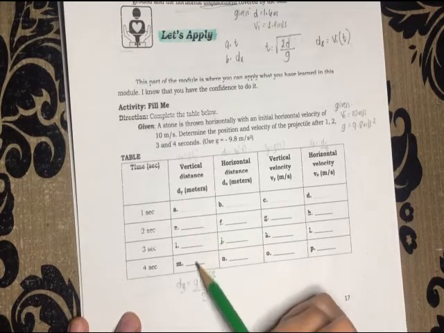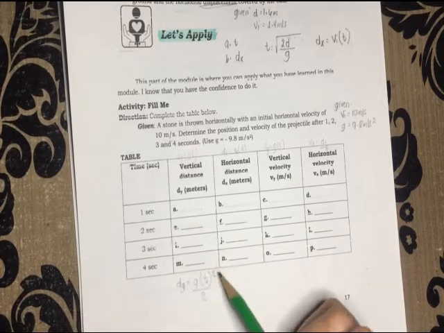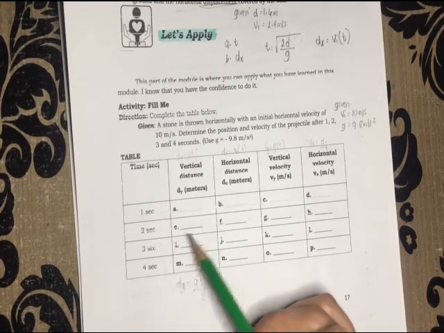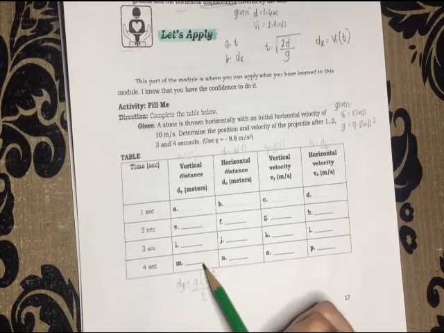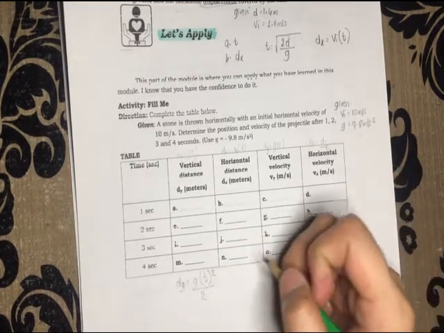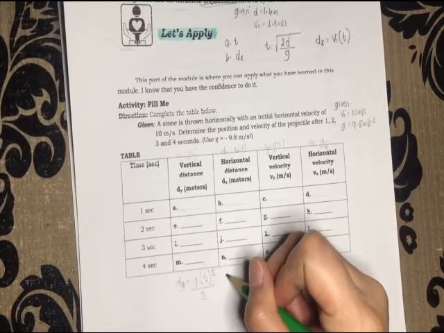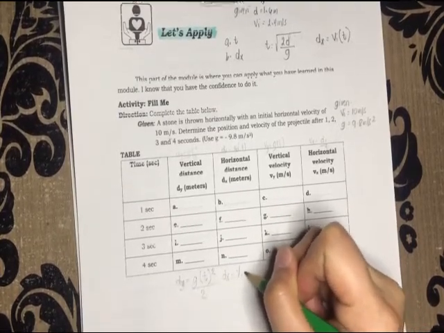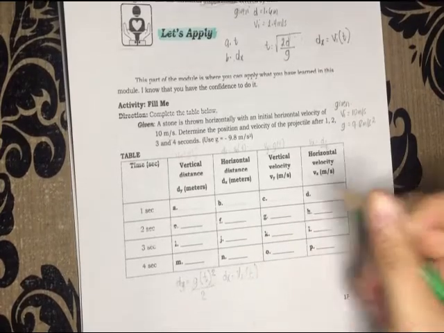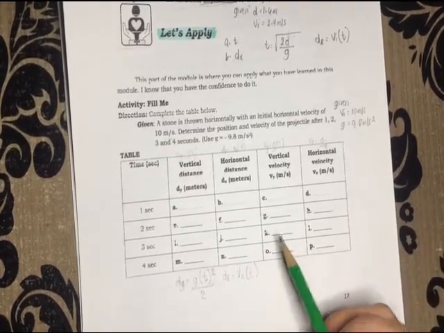So lahat dito ay ganun yung gagawin ninyo. Syempre mababago yung time, di ba? So, dito, ang gagamitin yung time ay 2 seconds. Dito, 3. Dito, 4. Okay? Next is the horizontal distance or the d sub x. d sub x is equal to vx times time. Okay? So, yun yung gagamitin natin formula.